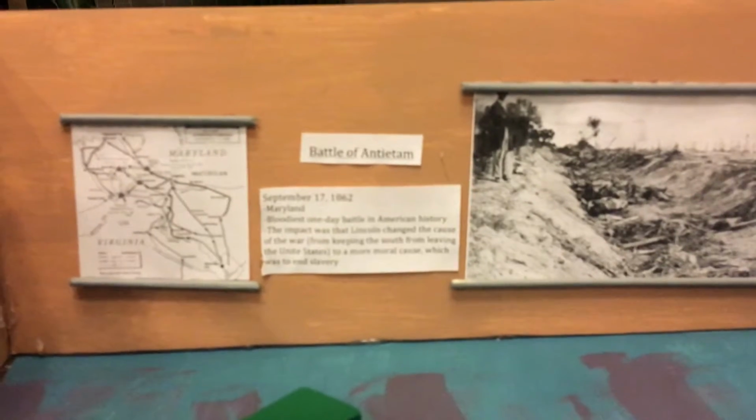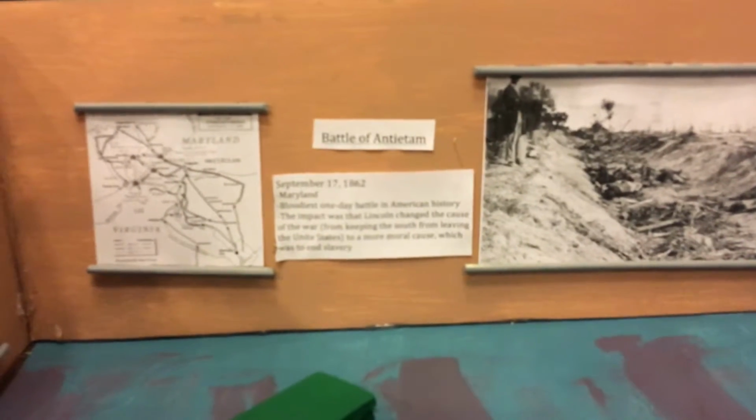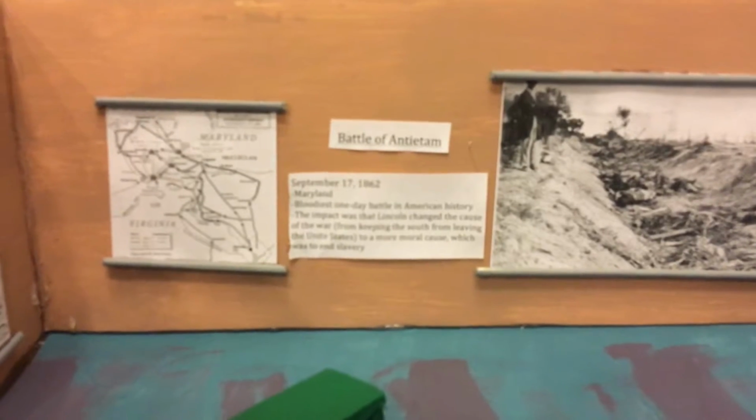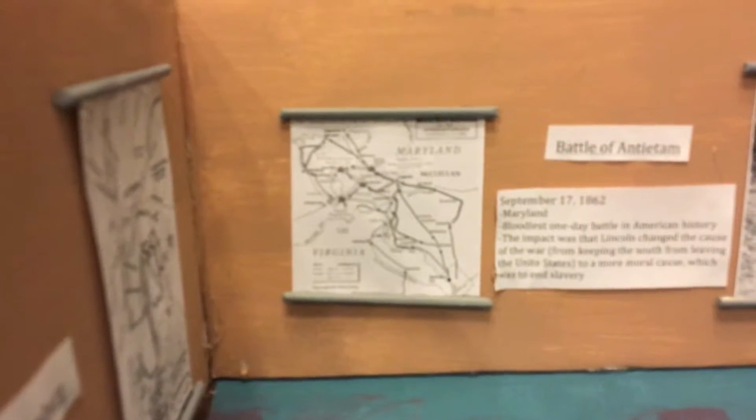In the second room, you have the three most important battles of the Civil War. You have the Battle of Antietam, which was September 17th, 1862. You have a map that shows where all of the troops, Union and Confederate, were.